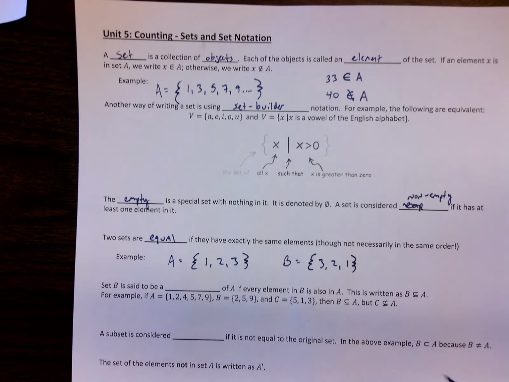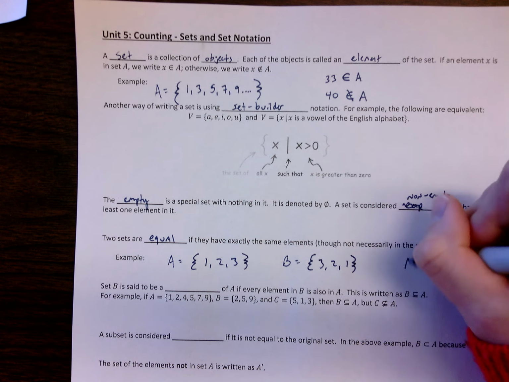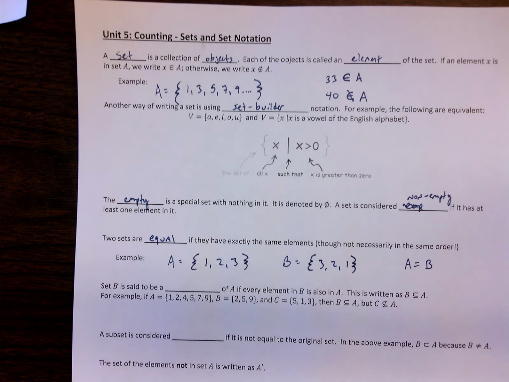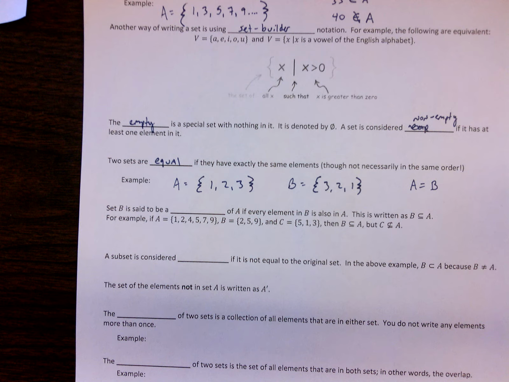It's the same numbers, not in the same order, but that's okay. So that tells us that A is equal to B. Set A is the same as set B, even though they're not in the same order, which I think is kind of obvious, but it's a thing.